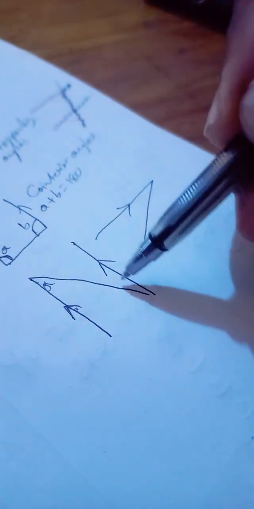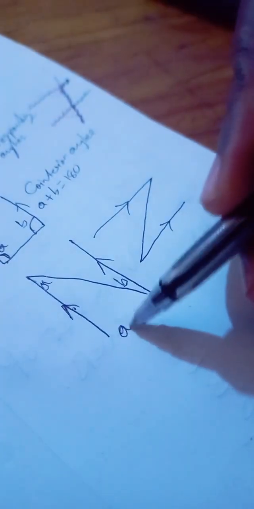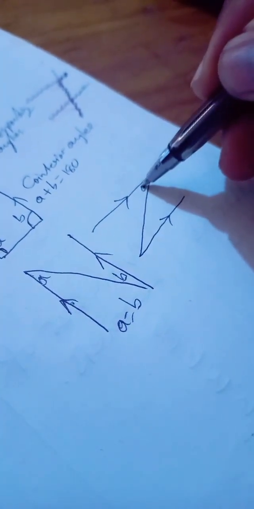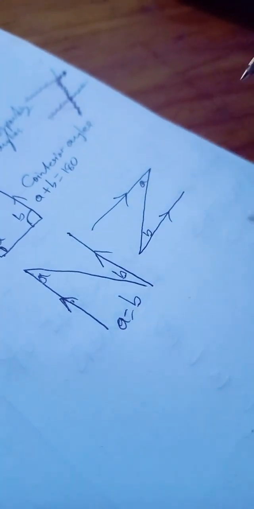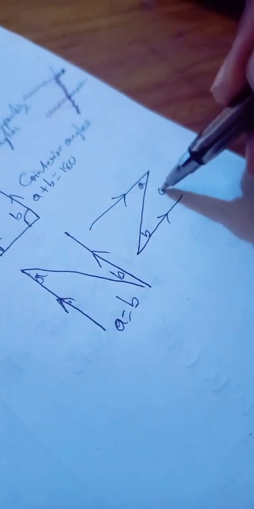Right? The moment we have parallel lines, this is angle A, angle B. We have our two angles. A is equal to B. And we also have angle A and B, whereby A is equal to B. Right?